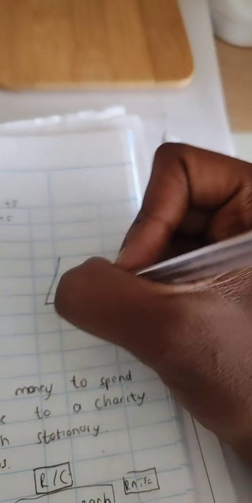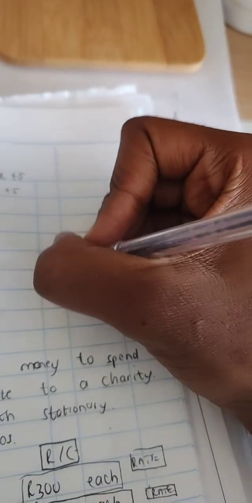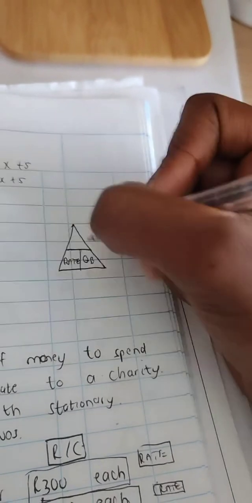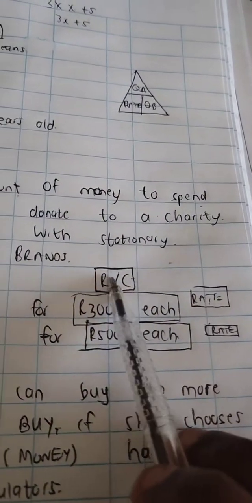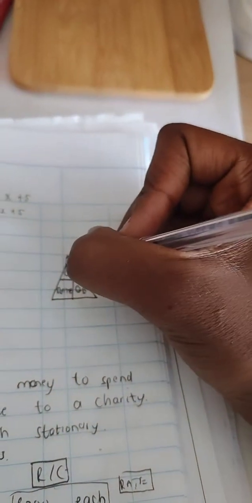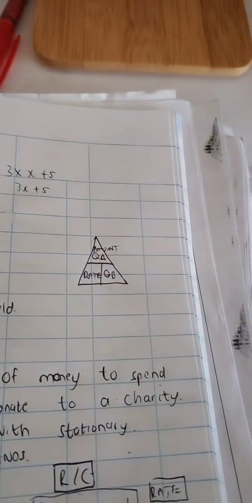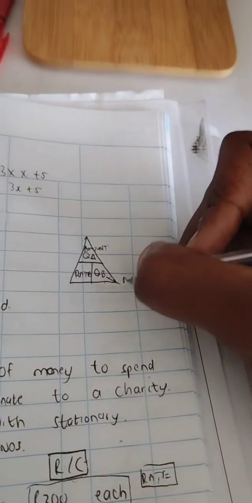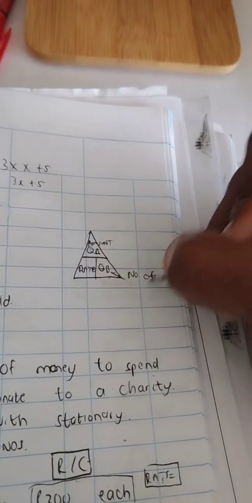So we can actually just come here very quickly. I want to show you this, guys. The rate we know was quantity B and quantity A. We know that quantity A is going to be the total amount. Whereas here, quantity B is the number of calculators.